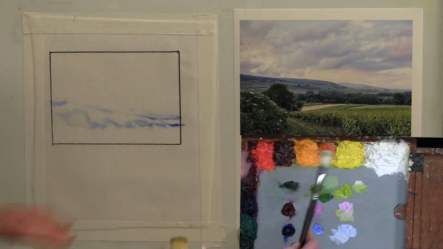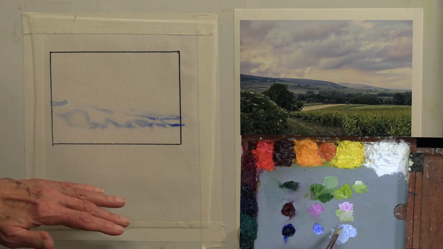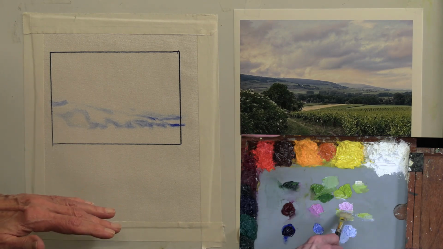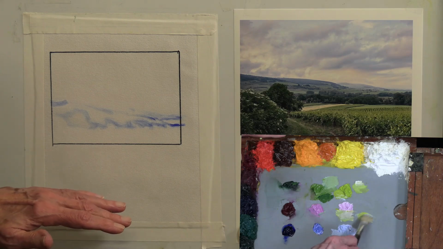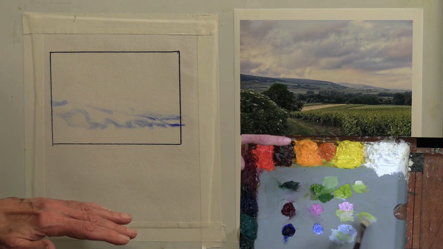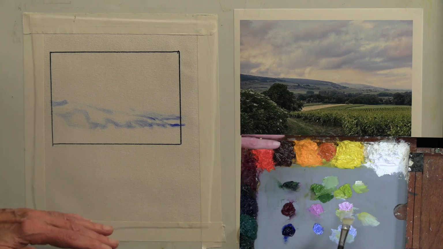What I want to do here is simply block in. In other words, that means I'm placing the general value areas, the general light value areas. And this time what I'm going to use is a scrubbing motion of just placing color.